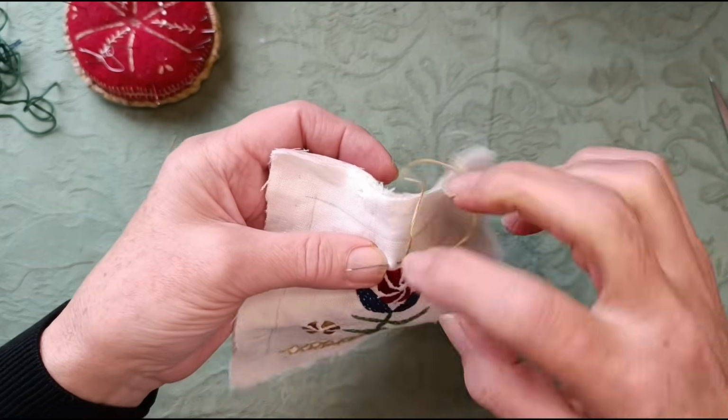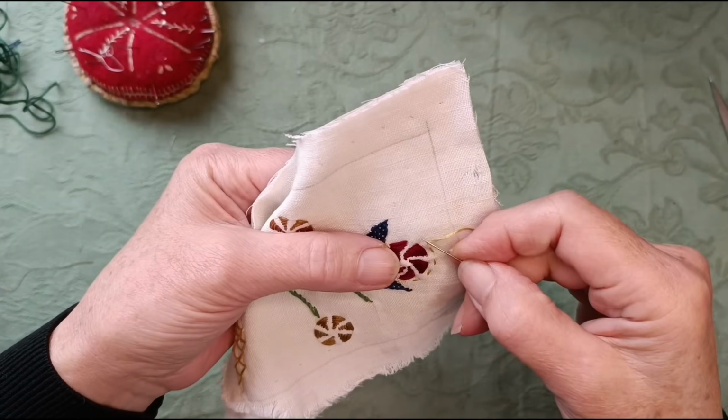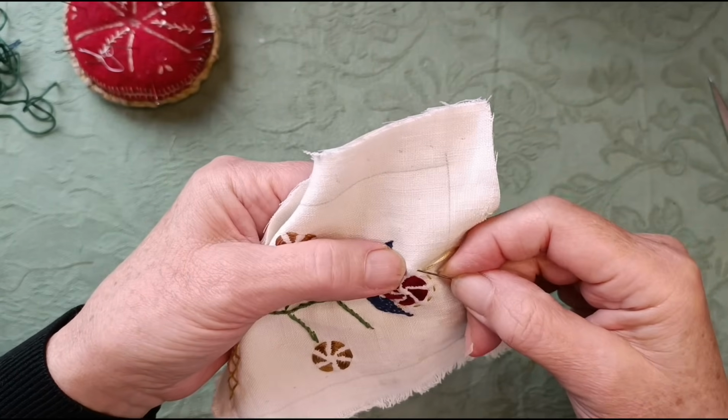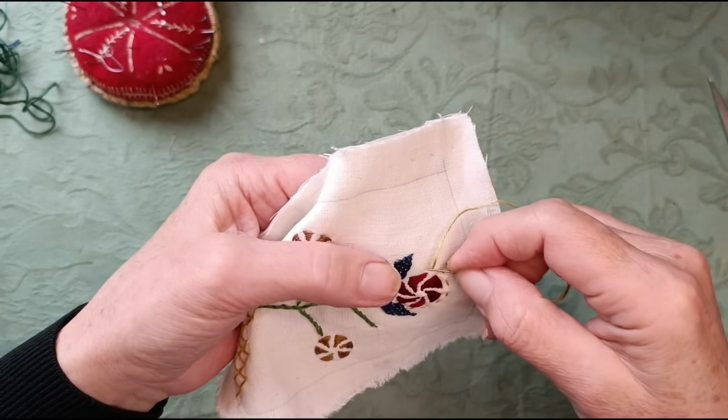This kind of intuitive way of working. Yeah, I've said it already, but I just find it much more engaging than working to a step-by-step plan.